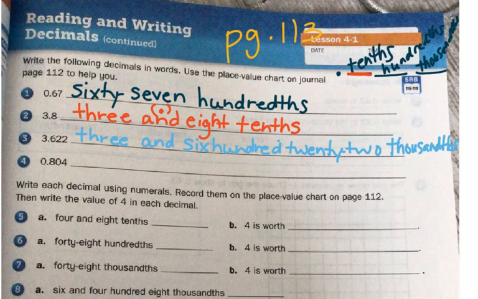Remember, at any point in time, if I'm going too quickly, you can pause the video. Numbers 5 through 8 say write each decimal using numerals, record them on the place value chart on page 112. We won't do that. We'll just write them, then write the value of the 4 in each decimal.